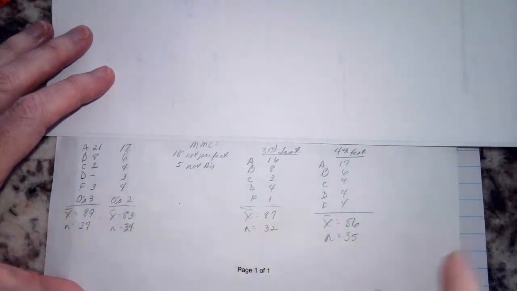17, 6, 4, 4, 4. Look at test 2. 17, 6, 4, 3, 4. 2 zeros. Whatever. 35 people took that test, 34 people took this one, because one fewer D on test 2 than test 4. So this is completely in line as a group. As a group, you performed completely in line with the other tests.